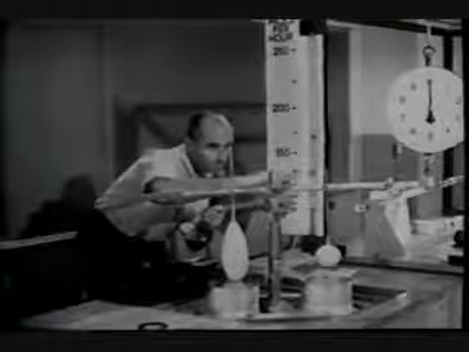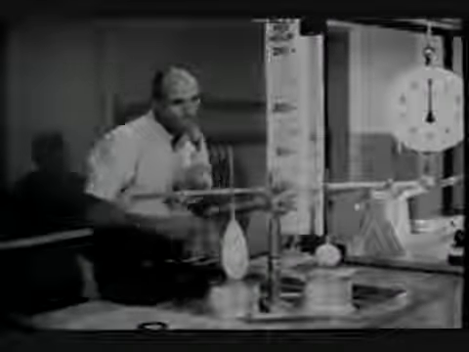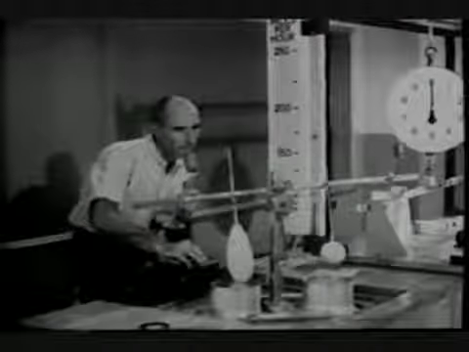There, we're ready now. We brought the speed up to about 30 miles per hour, and you see that there's a slight deflection of the balance arm, indicating that the bomb has slightly less drag at this speed. Now we increase the speed. We've gone up to about 50 miles per hour. You see that the difference in drag is even greater.